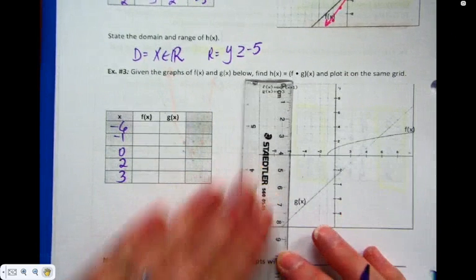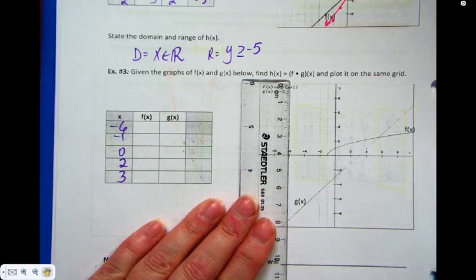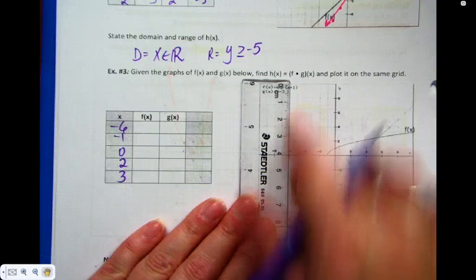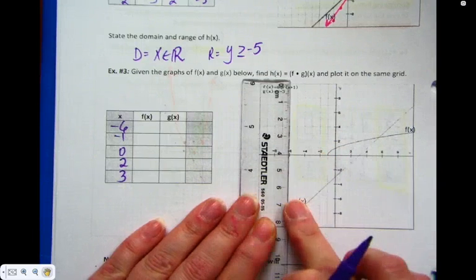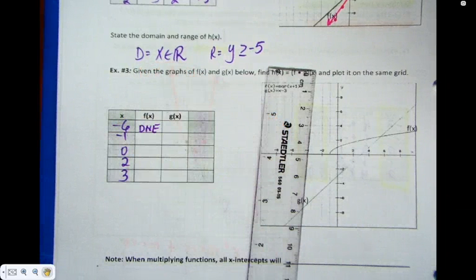So we go to -6. Uh-oh. What do we do for f of x? It's not 0 because that's a value. Is there any graph over here? So this is a does not exist, an NA, a not applicable, whatever. There's no value there. If there's no value, there's no value.